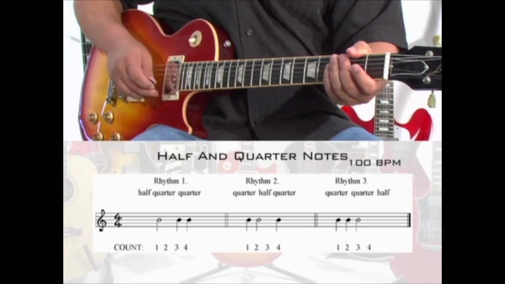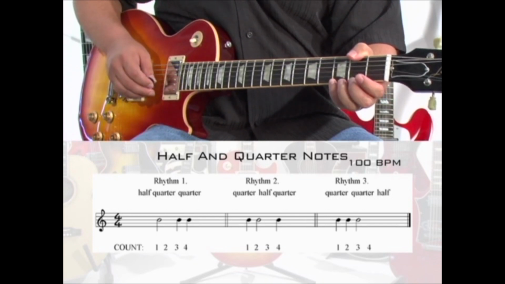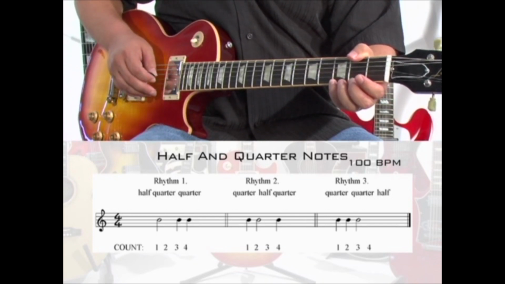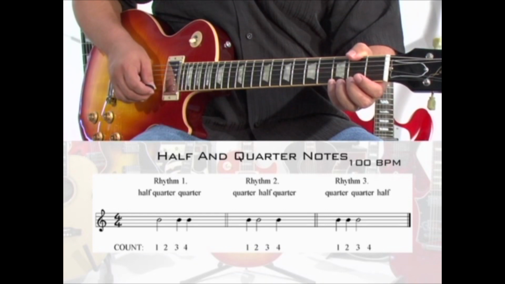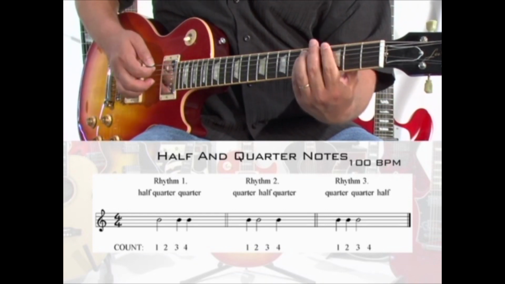In rhythm 3, hold a quarter note for beat 1, hold a quarter note for beat 2, and hold the half note for beats 3 and 4. Here's rhythm 3 applied to the power chords A5, G5, and F5.